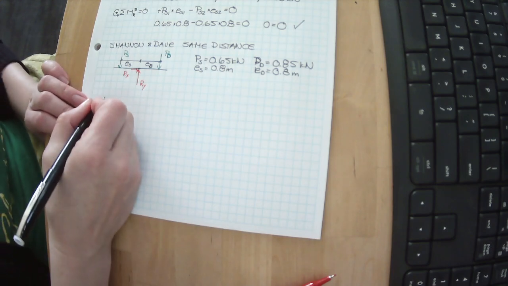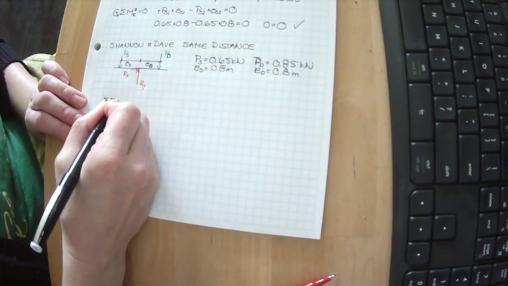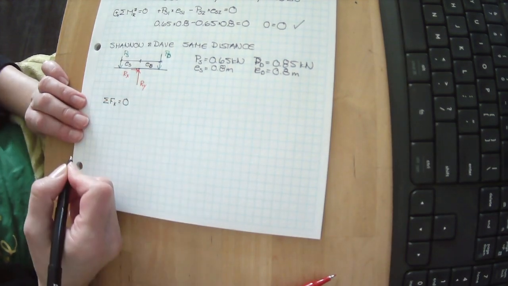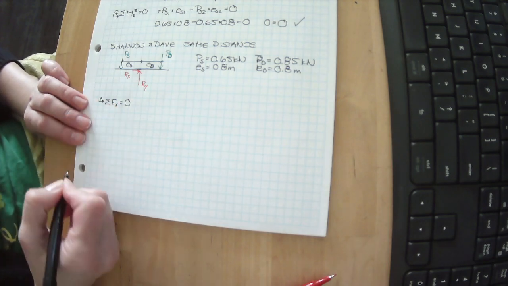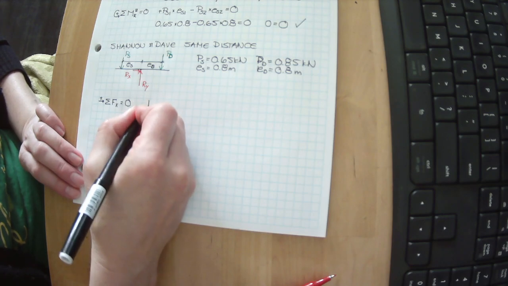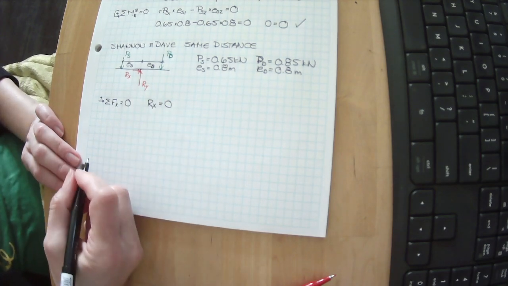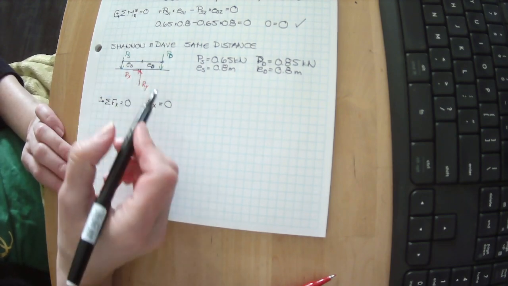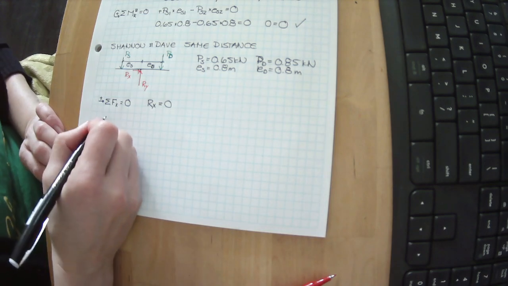Let's take a look at the sum of the forces in the x direction and see what it takes for those to be zero. Let's just remind ourselves that everything in that direction is positive. Well, we have Rx and nothing else. So for this to be in equilibrium, Rx equals 0. That's fantastic. That's easy enough to do.